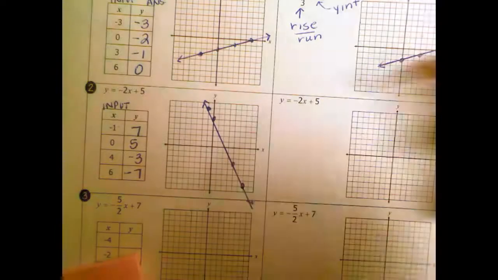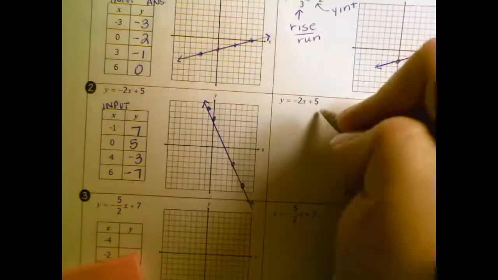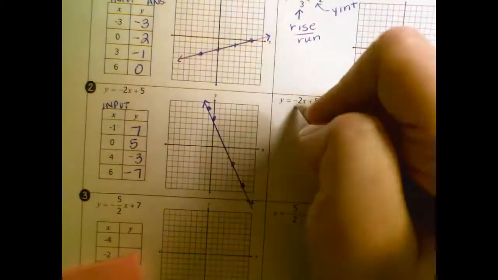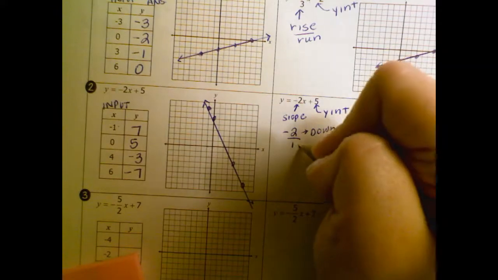Now when I do my slope-intercept form, I have my y-intercept of 5. My slope is -2 over 1, which tells me I go down 2 to the right 1.